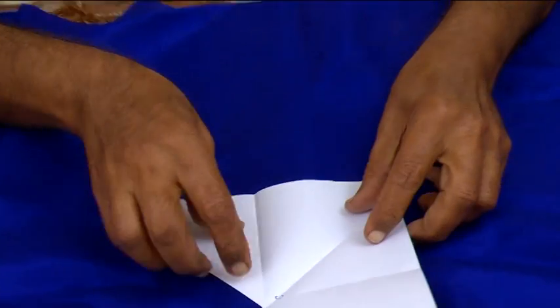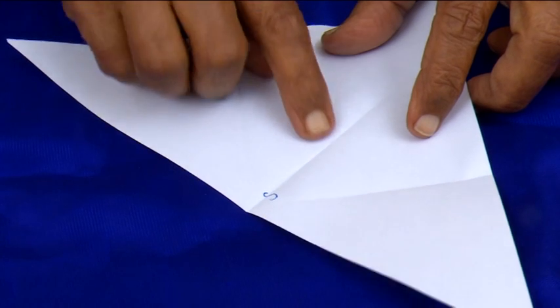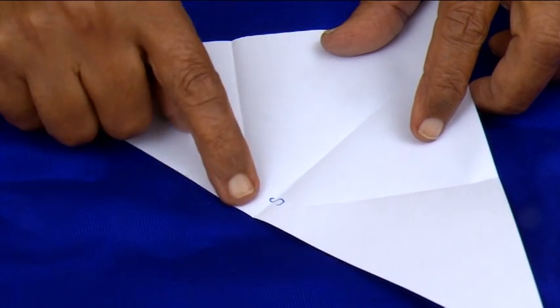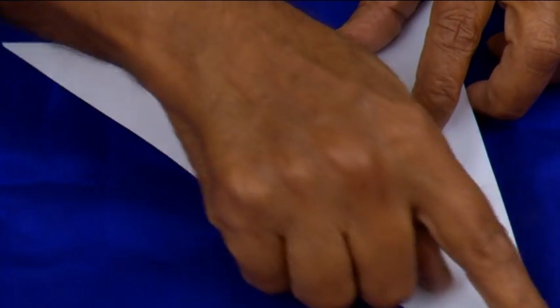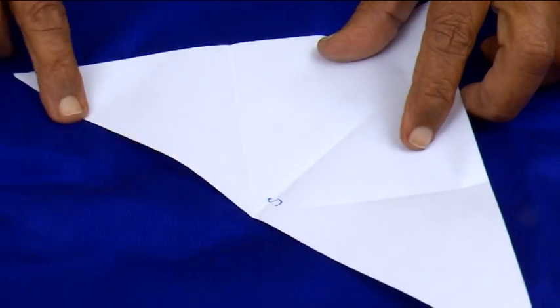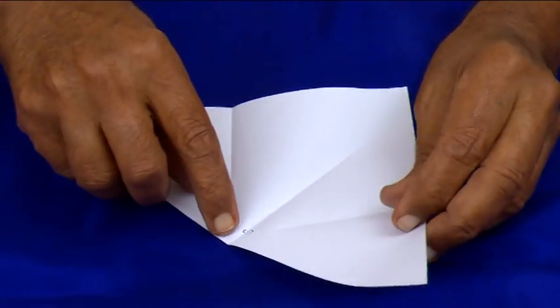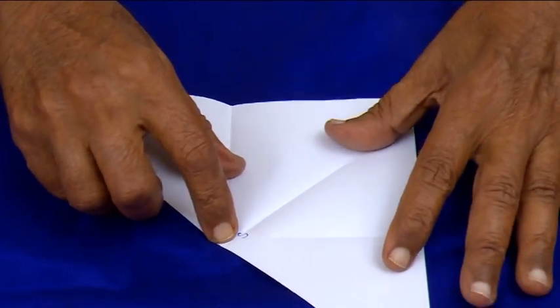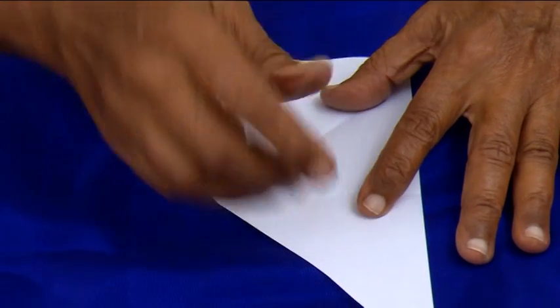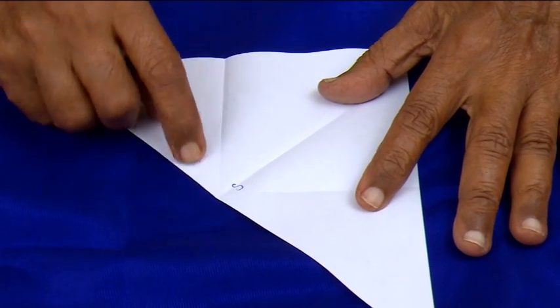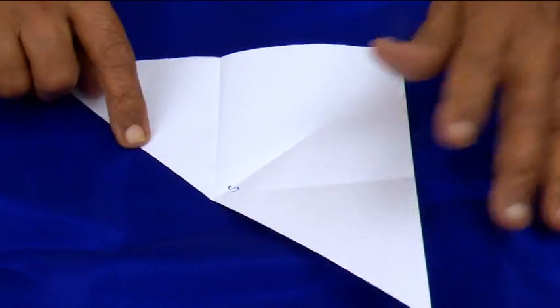Now you can see all the 3 perpendicular bisectors fall on one line segment, which is called the hypotenuse. And you can see it is exactly half. So this circumcenter in a right triangle falls on the hypotenuse, and it is the midpoint of the hypotenuse.